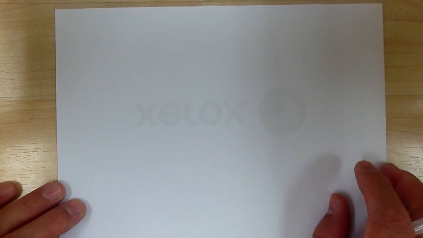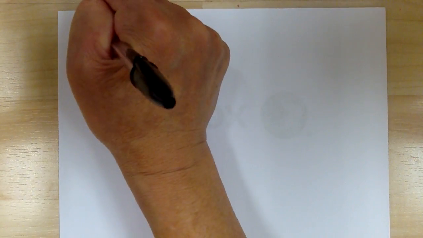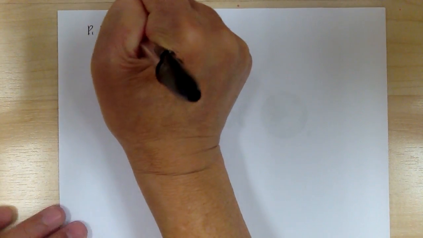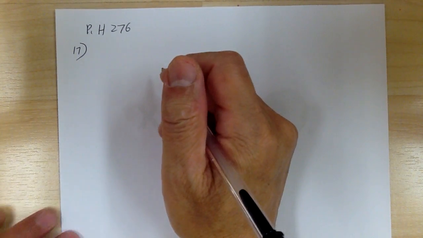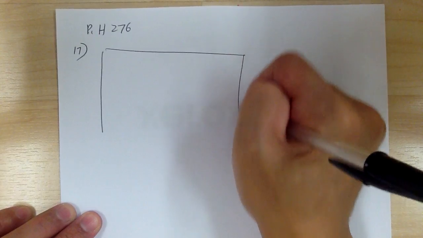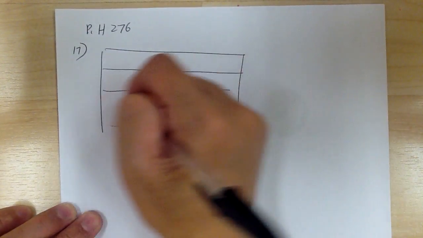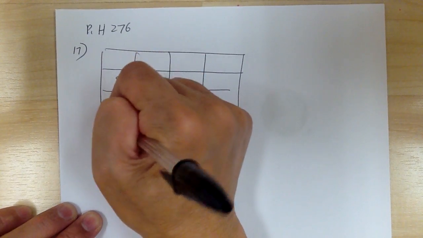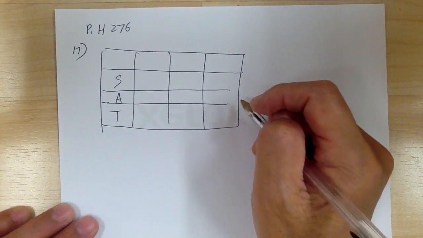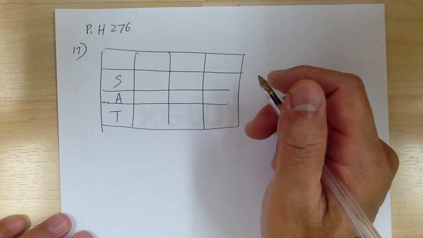Okay, let's go to number 17. Number 17, read through. Again, this is a percent. Make sure with percent, make the table. And this is the SAT. And the percent, again, there are three numbers.